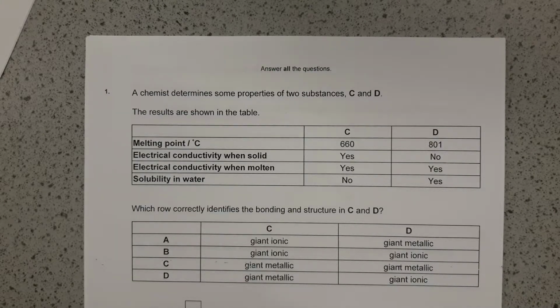This is going to be a collection of questions relating to structure and bonding and intermolecular forces. So this question was set as homework, and I'm going to talk you through the best way to answer these questions. So question 1, this is an example of a multiple choice question.